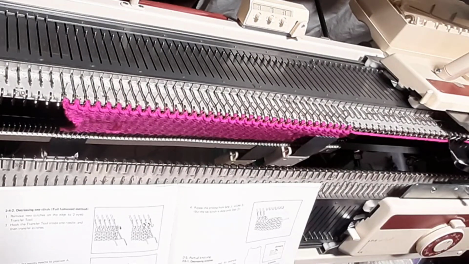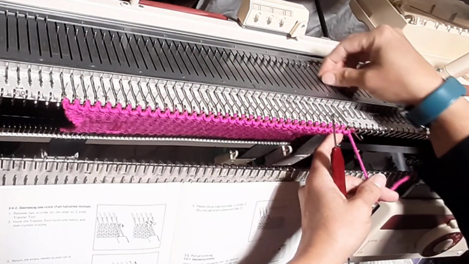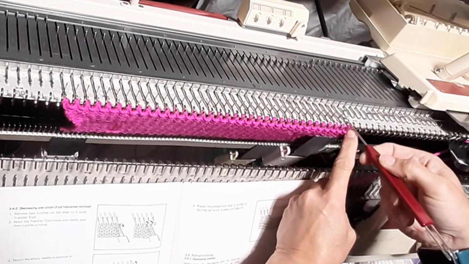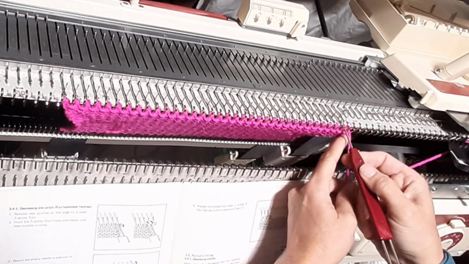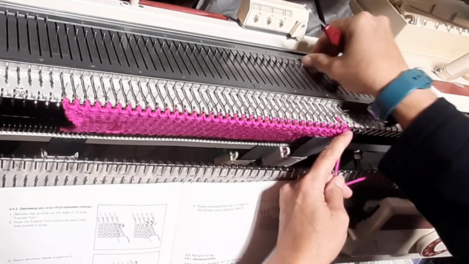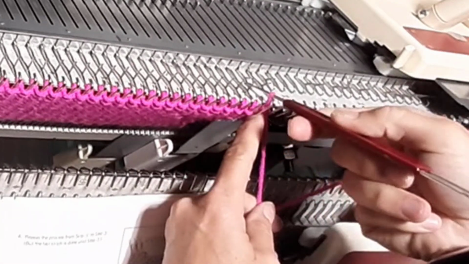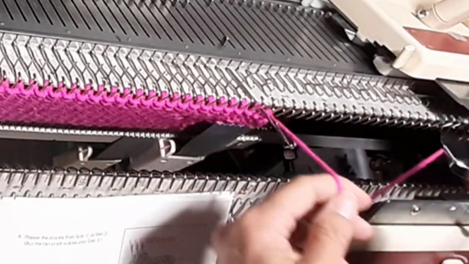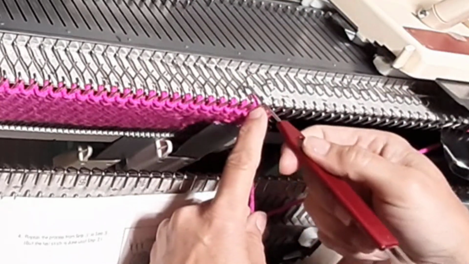So the best way to decrease, transfer tool into the latch, go in behind the gate peg, grab the next loop, close it, through, around, grab it, through.